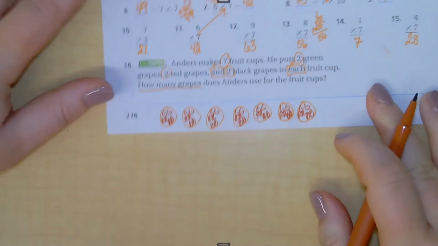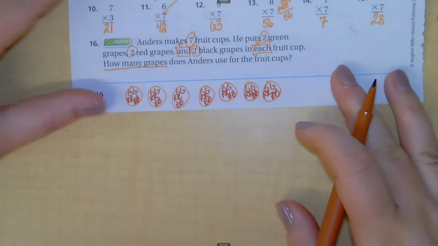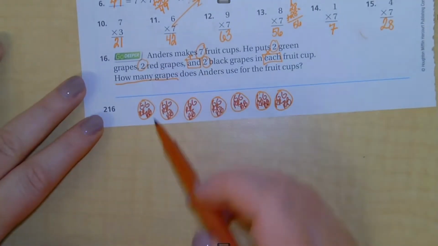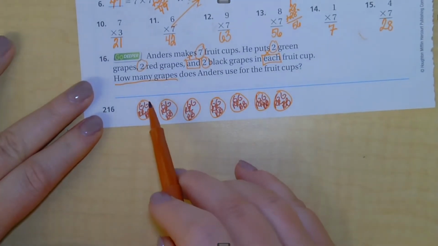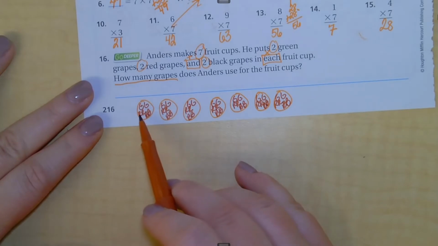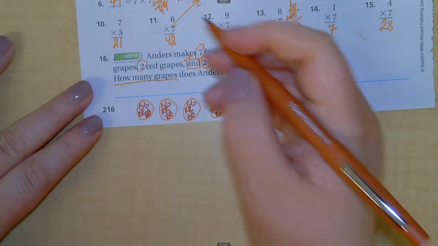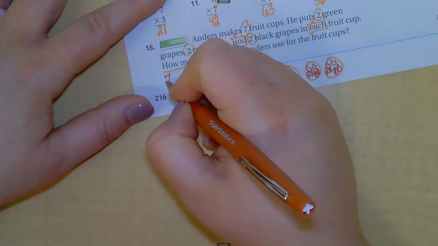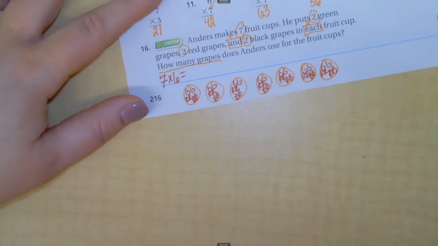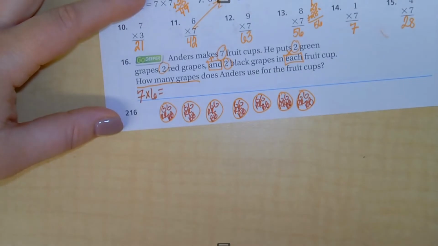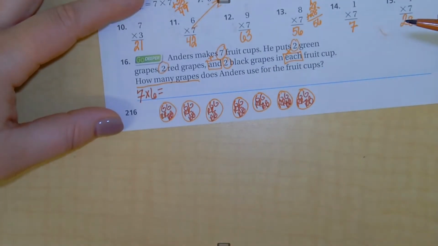All right. How many grapes does Anders use for the fruit cups? Okay, well, now that you have all the grapes in one cup, how many's in each cup? 1, 2, 3, 4, 5, 6 are in each cup. Okay, so that means I have 7 groups of 6, correct? Do I know what 7 times 6 is?